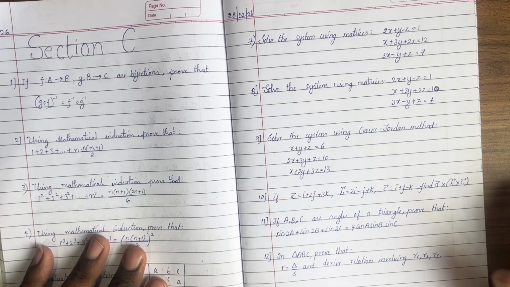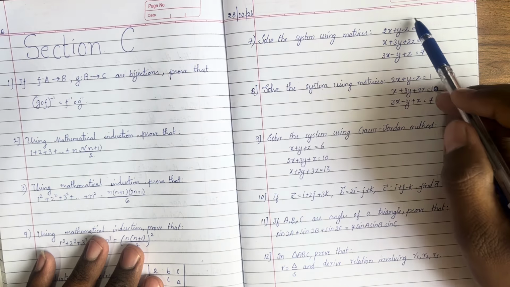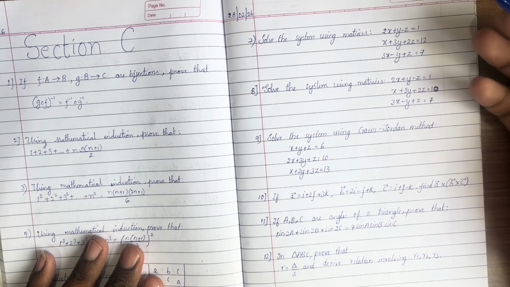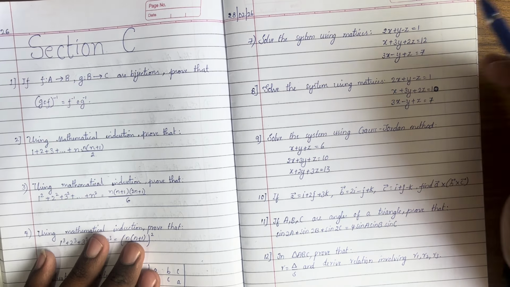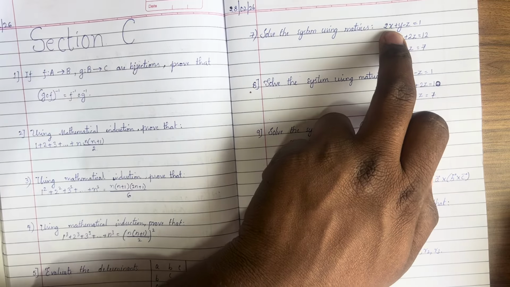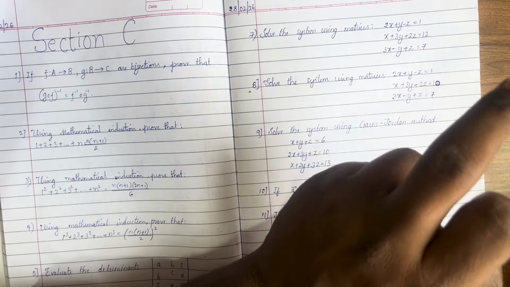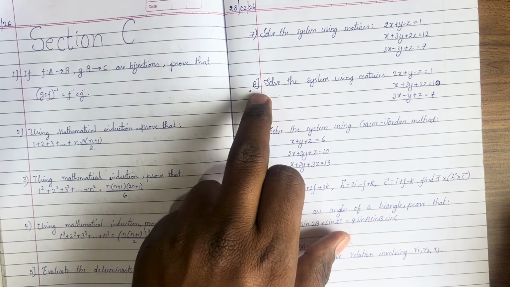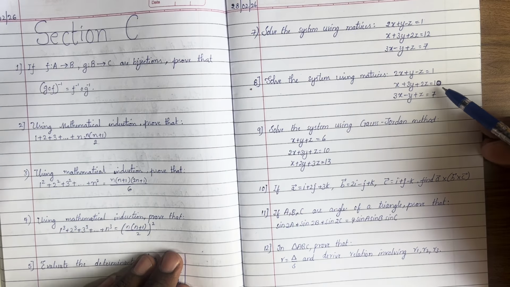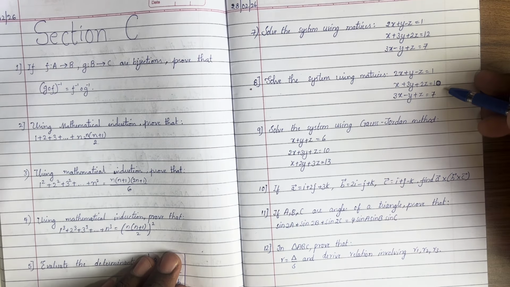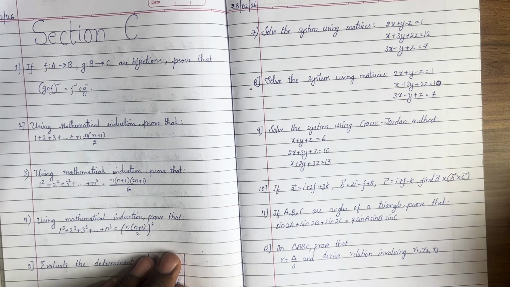Now the seventh question is, solve the system using matrices. You need to solve this equation, or you need to change this into a matrix form, then you need to solve the matrix. Okay, these three equations should turn into a matrix, then you need to solve that matrix. Here in the eighth one, solve the system using matrices. Again here we just change one number so that you can solve and you can learn as much as you can.